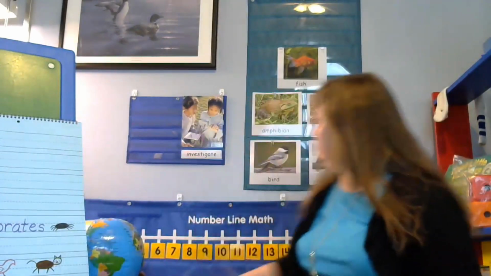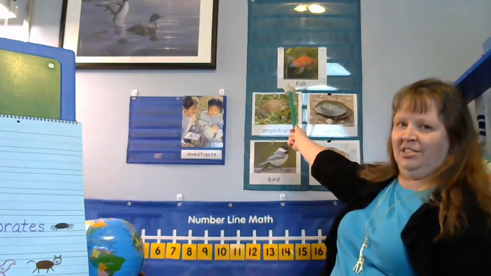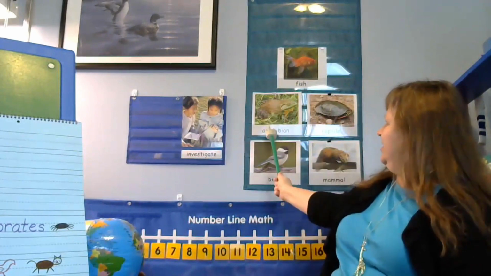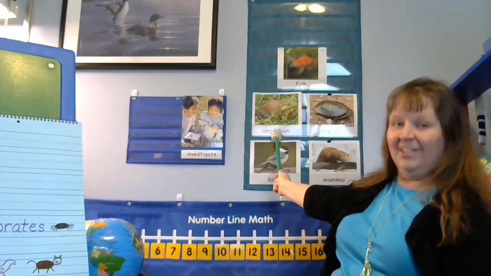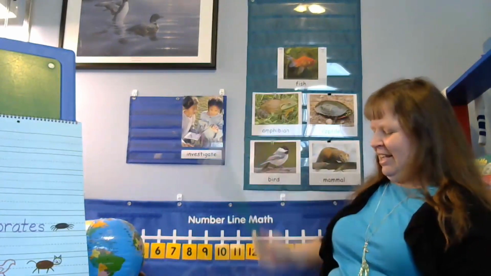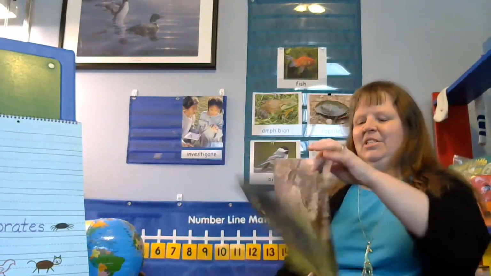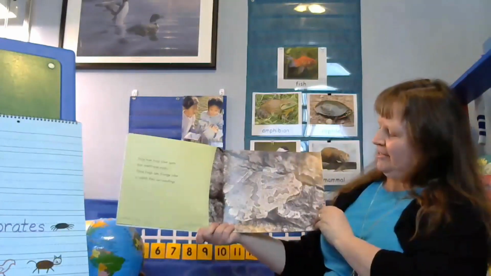Where does he go? Is he a fish? Definitely not. How about an amphibian? Yes, that's where he is. He is an amphibian because frogs are amphibians.